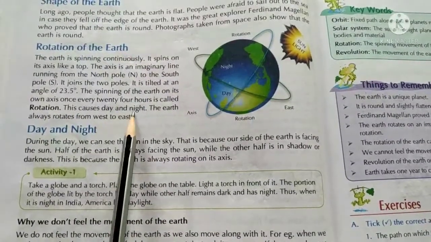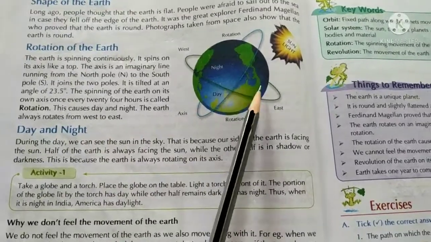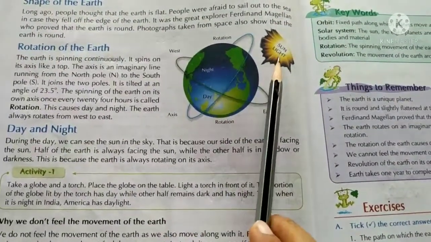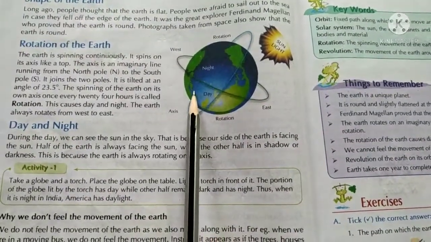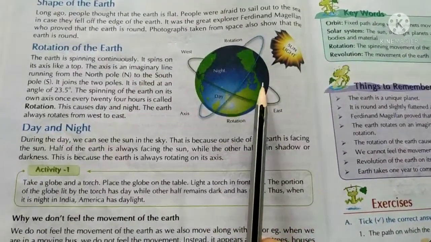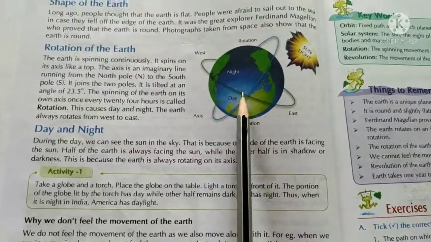This causes the day and night. The earth always rotates from west to east. So when the earth is spinning on its axis, a part of it facing the sun has the day. The part which remains dark is experiencing night. And when that dark part is exposed to the sunlight, it has day. Thus, the cycle of day and night continues.